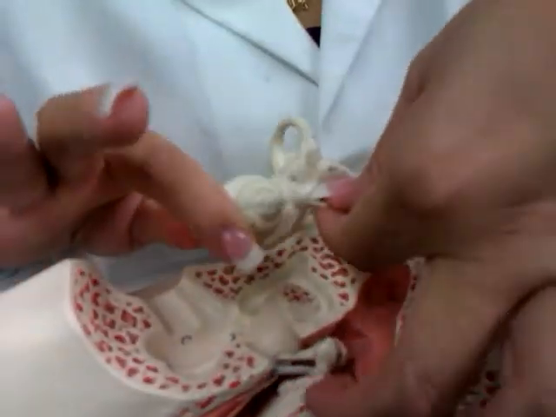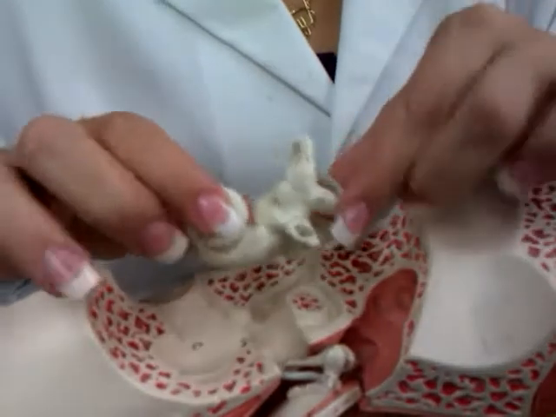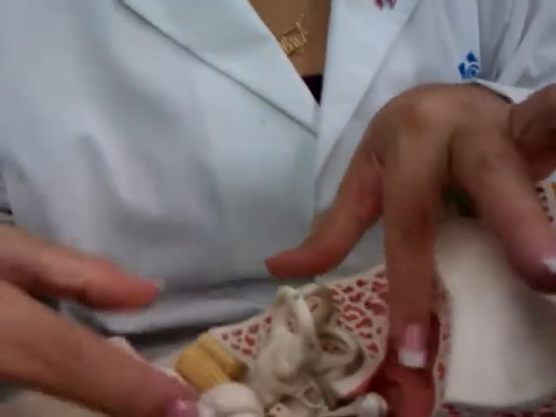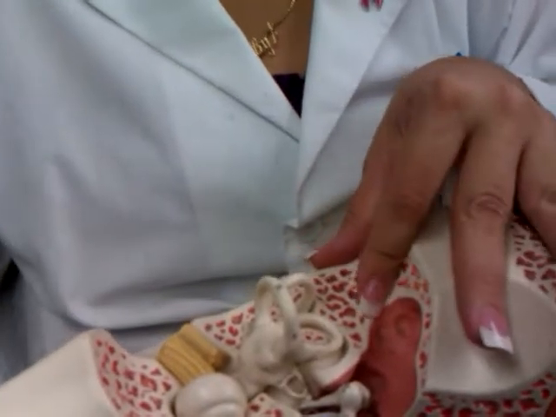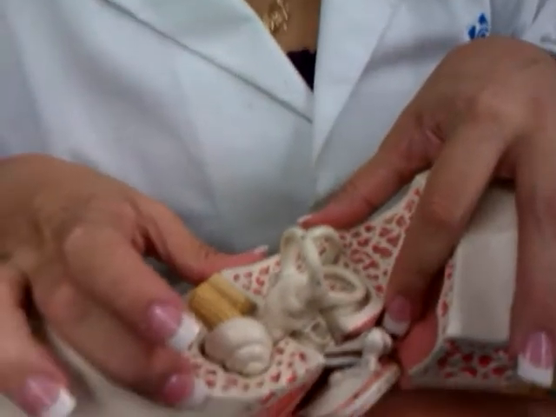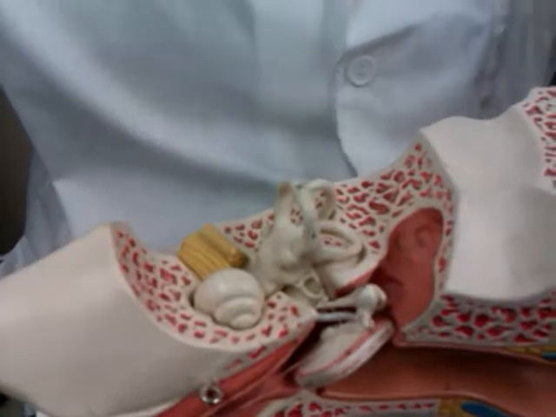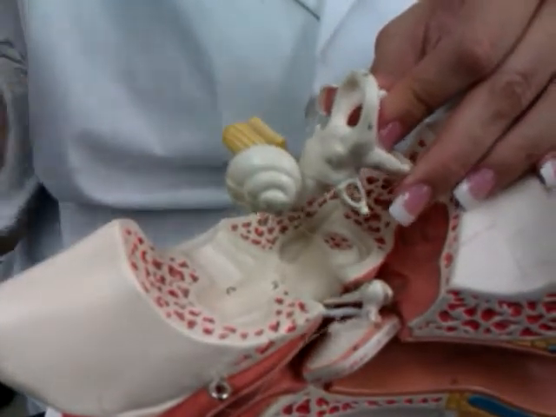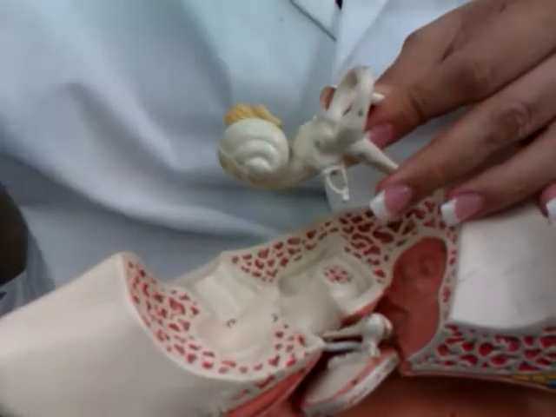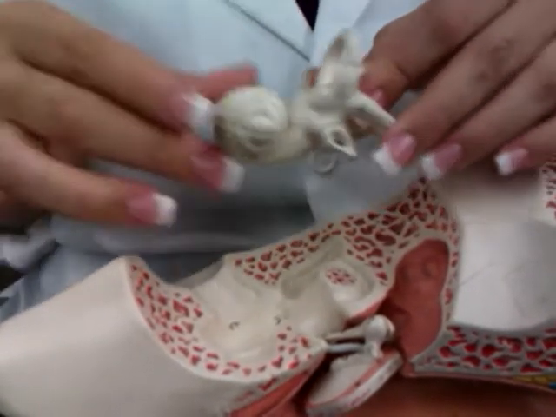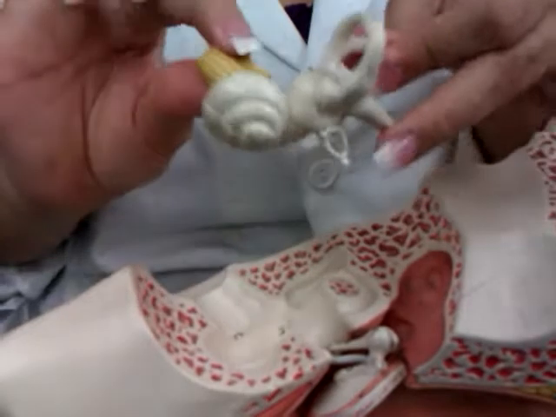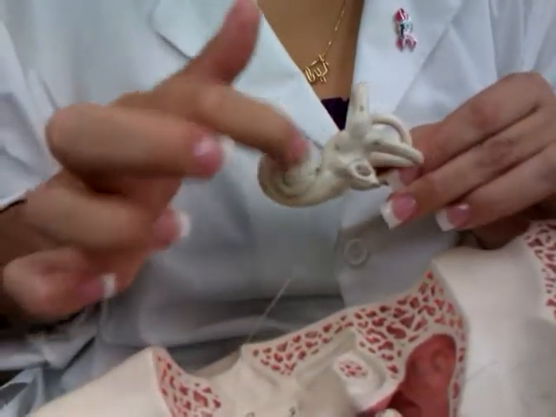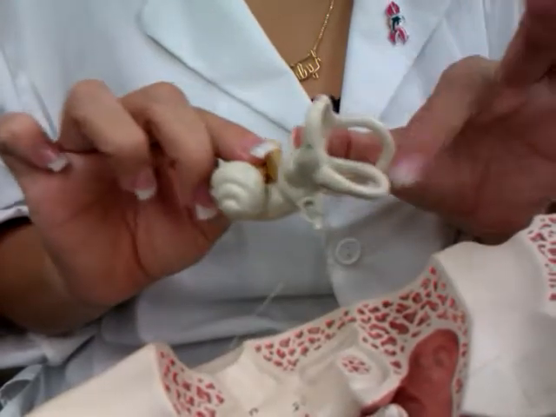So from your middle ear, all of this structure is going to be located in your inner ear. Notice that it's in the bone. This bone is the temporal bone, the petrous portion of your temporal bone, that thick little ledgy part, which is like the bottom of the middle cranial fossa of your skull. This little structure here is called your cochlea. And then you also have the semicircular canals.